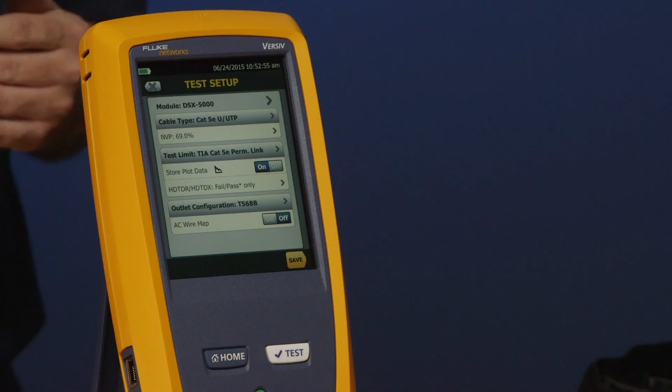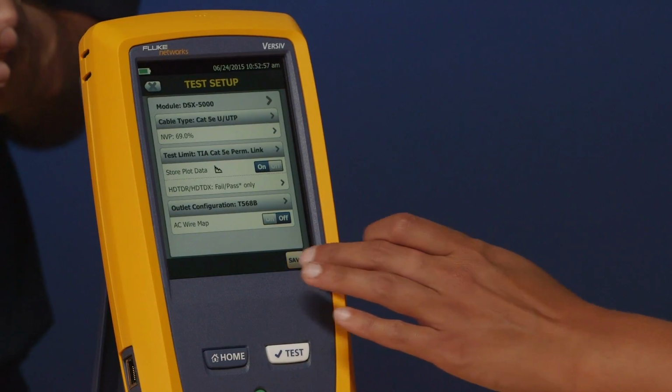If you do turn it on, you are going to get a warning that says, hey, we're not really measuring the shield and we're not really checking the resistance. Those are two tests that can't be done through a mid-span PoE device. So we're going to leave that off. That's our test setup. Go ahead and hit save for me, Amanda. Okay, so that's our setup done.